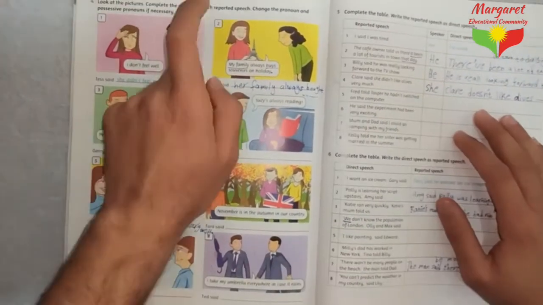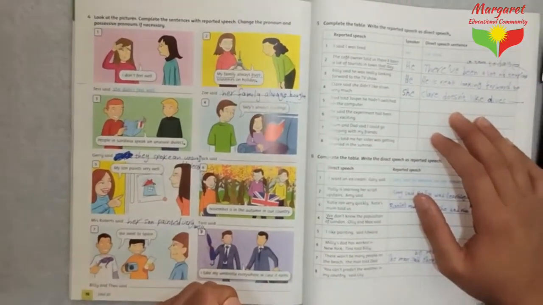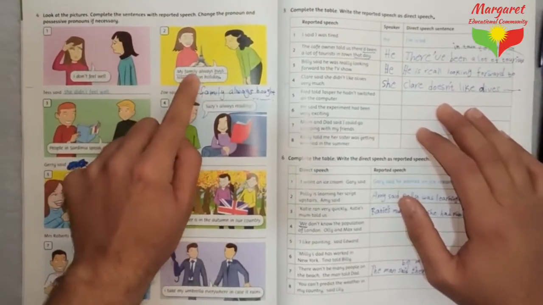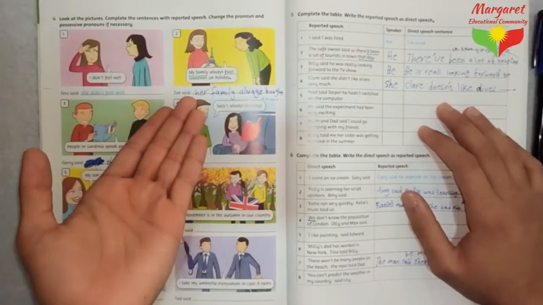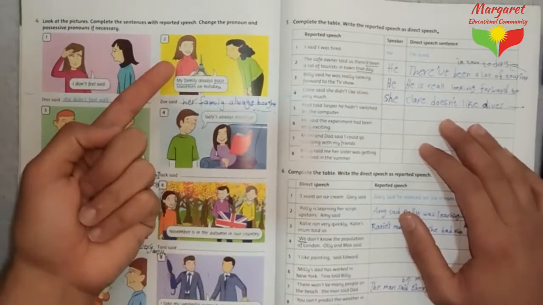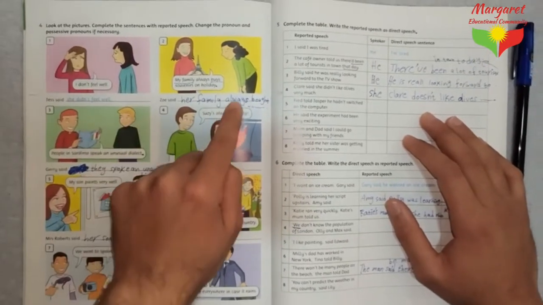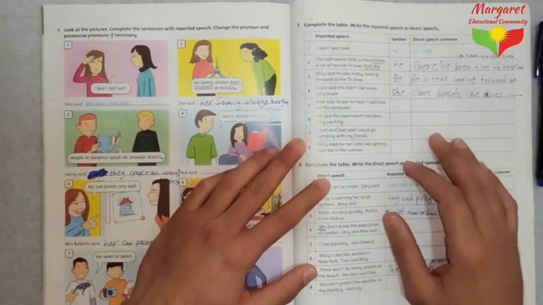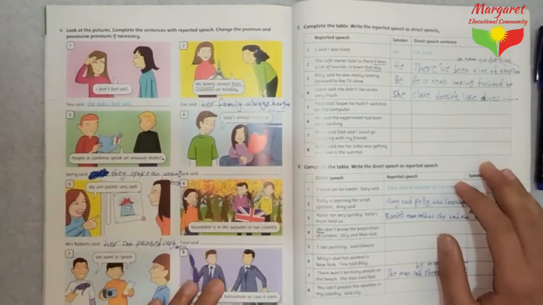Number 2, my family always buys souvenirs on holiday. Zoe said her family. My family, this person is talking about herself. But when we want to report her speech, we say her family. Her family always bought souvenirs on holidays. This one is present simple. We have to change it into past simple. That is also important.